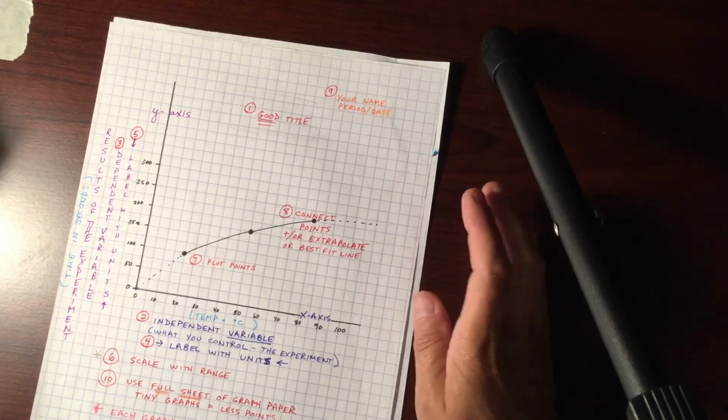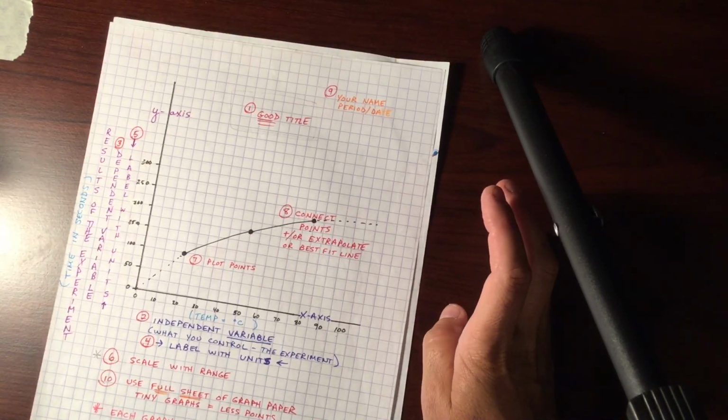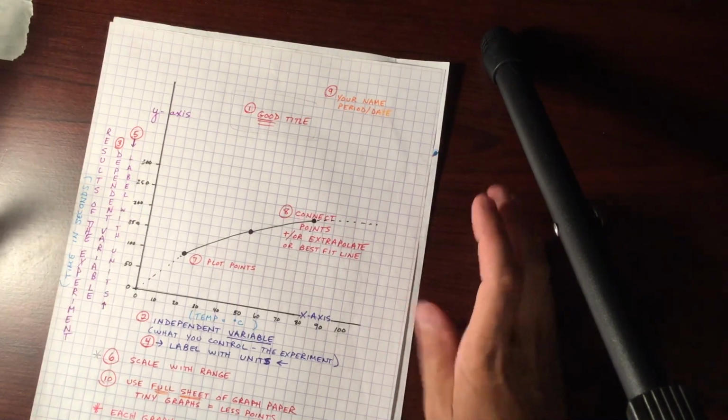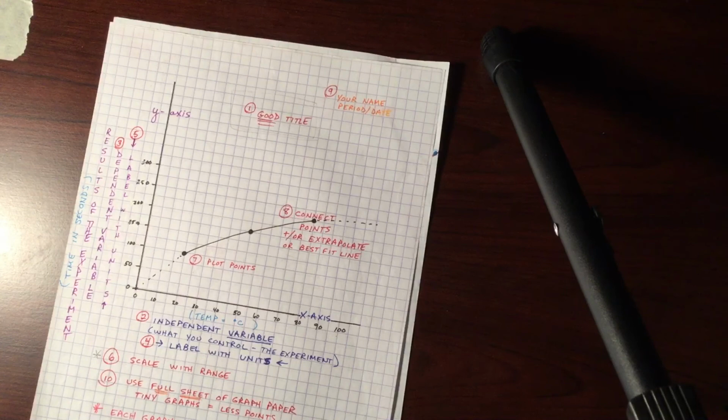What type of graph am I using? Am I doing a line graph, a bar graph? Maybe I'm doing a pie graph. But like I said, you guys will be graphing a lot of the information that you see here. So once again, any questions, please let us know.